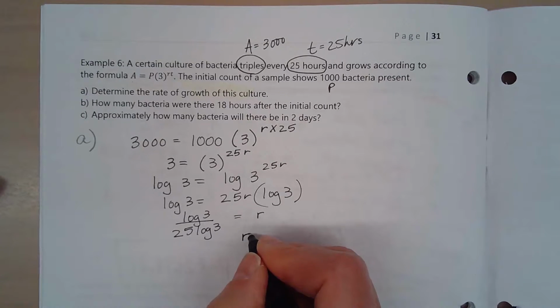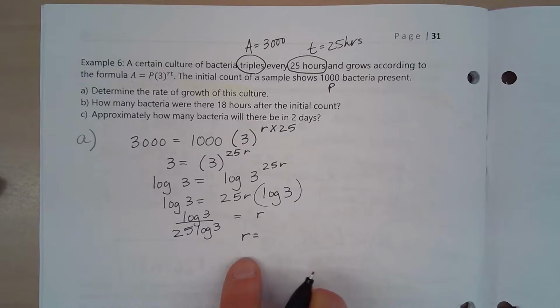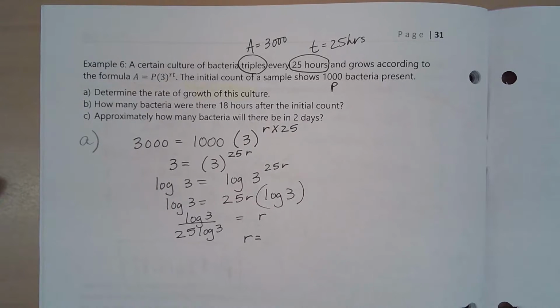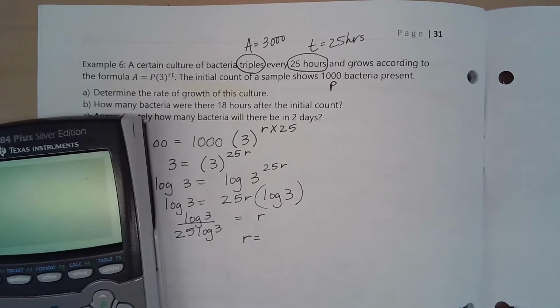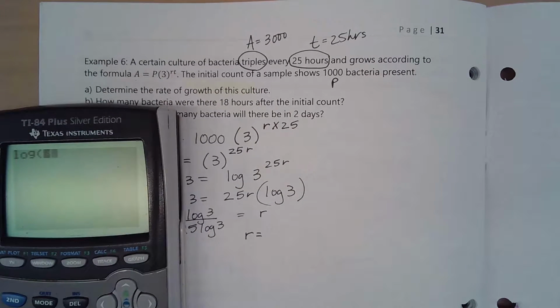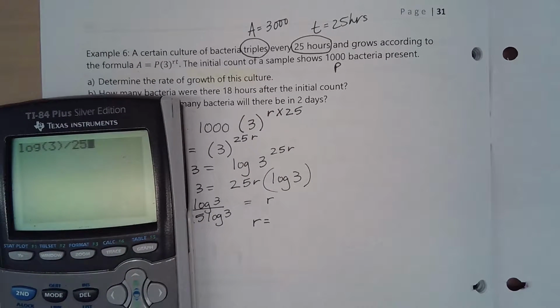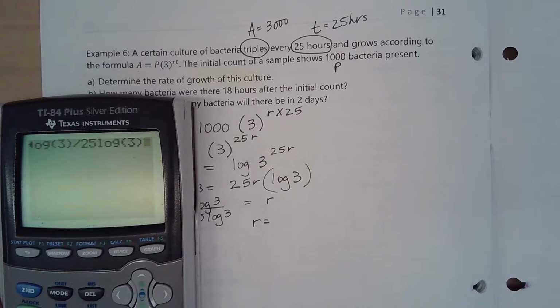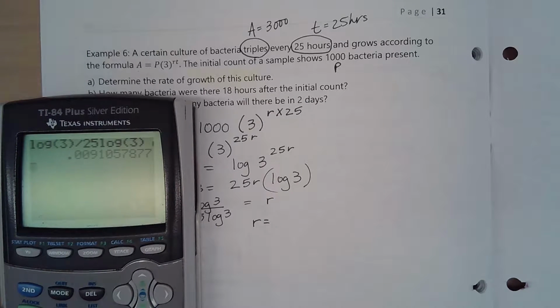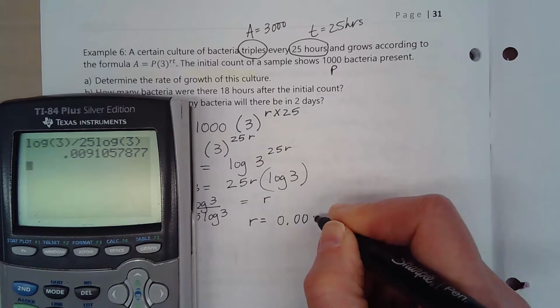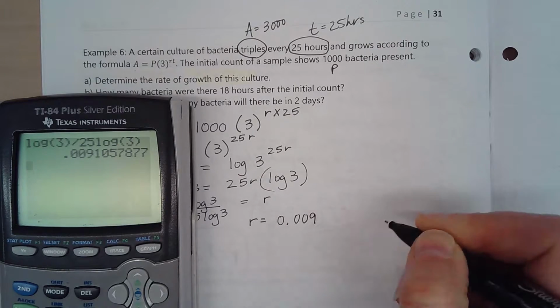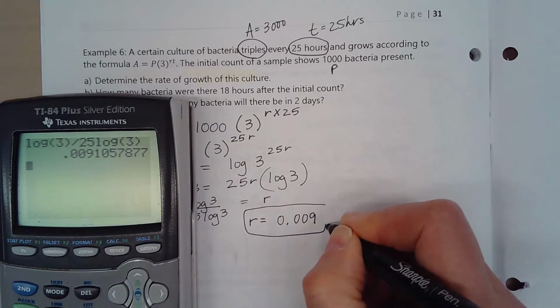Okay, rate of growth. Now, I have to solve for rate of growth, so I have to do that. My answer is going to be recorded as 3 decimals, but something important is going to happen here too. So let's take this. I have my log of 3 divided by 25 log 3. And I get my rate of growth is 0.009 to 3 decimals.